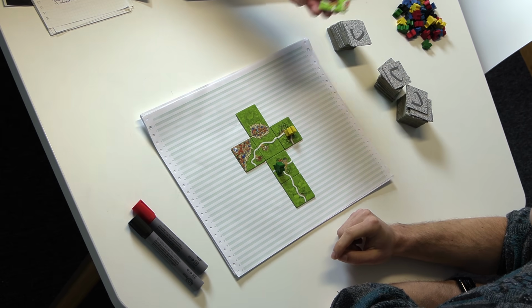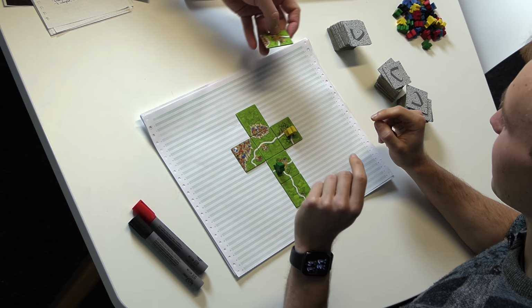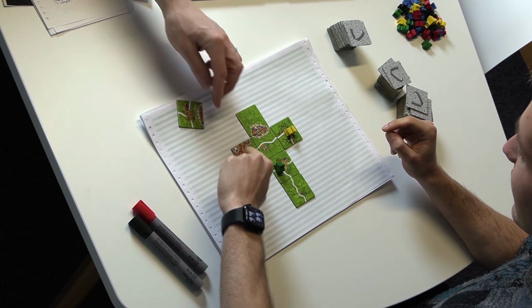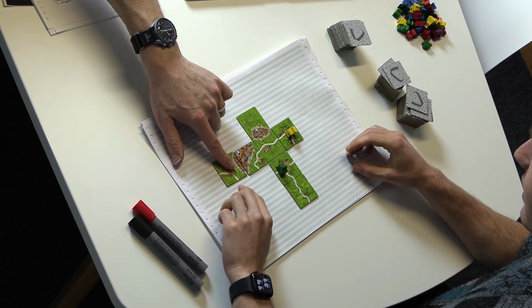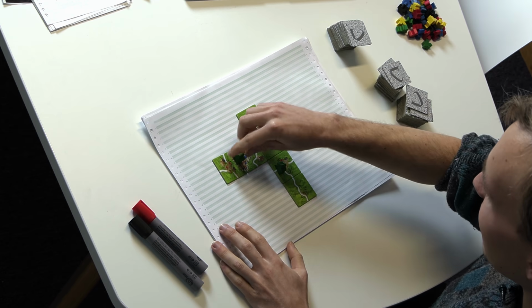All right, and last one for now. I'll just go for that one. Good. So it could go. Yeah, you've got a few choices. So you can go upside down. So you could extend this city here and claim it. Yeah, like that. Yeah, perfect. Let's have that one. And I'll put your meeple on there for you.